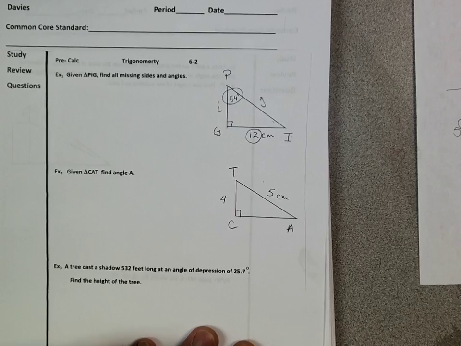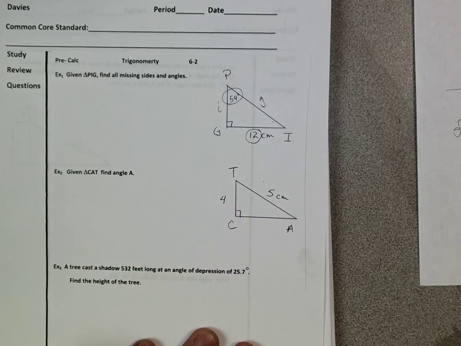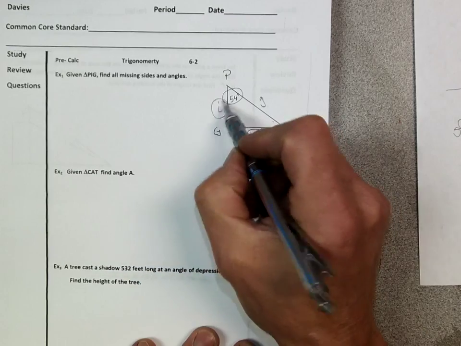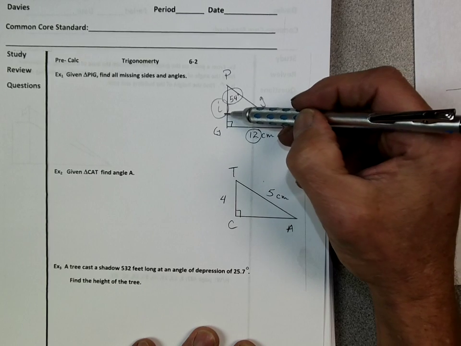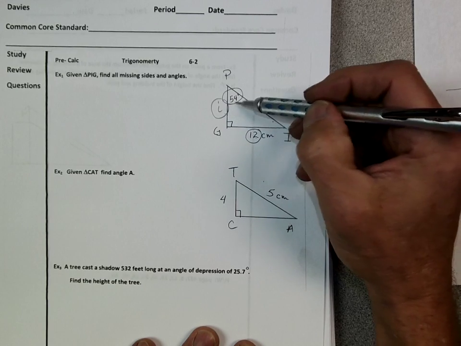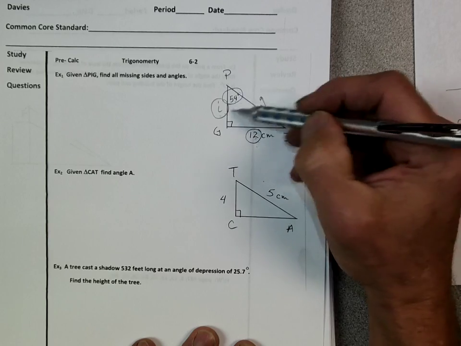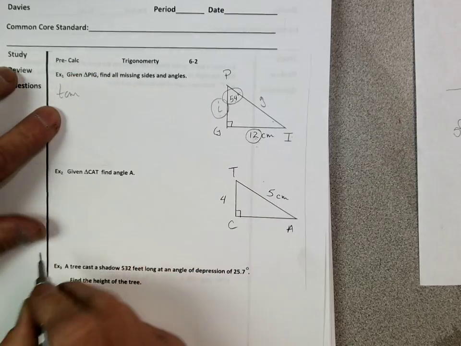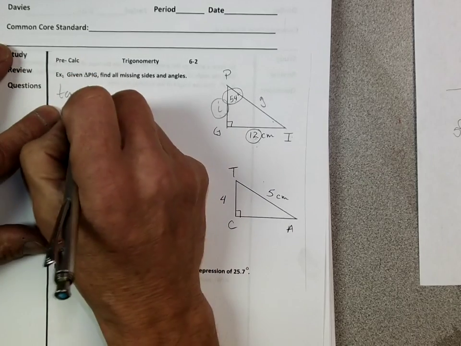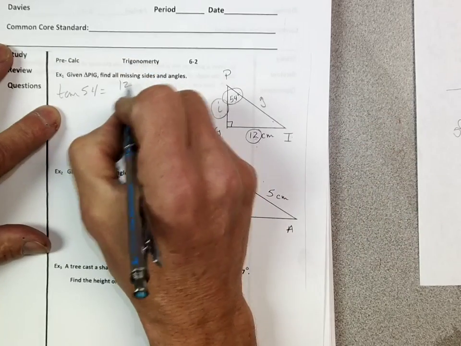So, Ryan, what do you want to pick? I or G? What's that? Little i. So what Ryan has forced us to use is opposite, adjacent. We're going to use tangent, right? This is my opposite side, that's my adjacent side, which is tangent. So we're going to do a tangent of my angle. Tangent of 54 is equal to my opposite, which is 12 over my i.